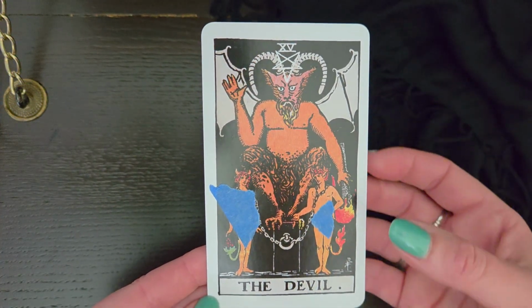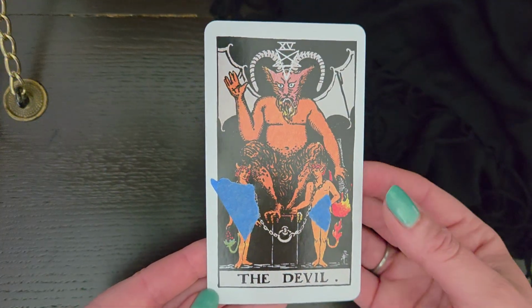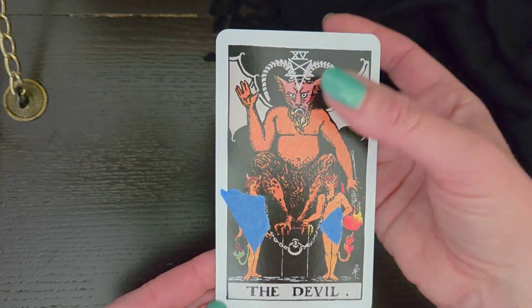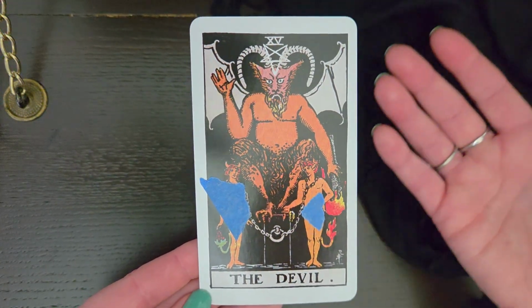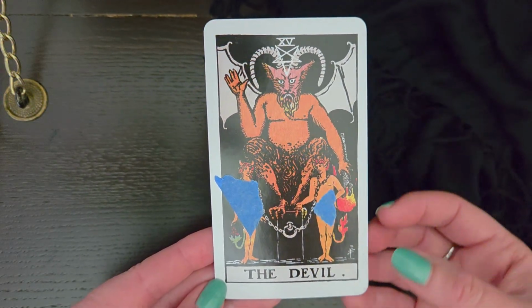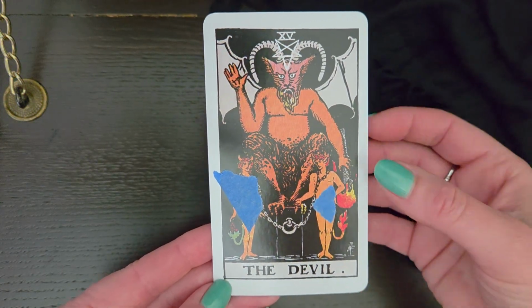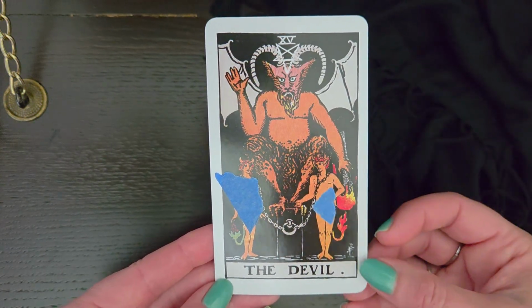So it often appears dark or intimidating, but it holds this deep transformational potential. It really is helpful in that it's illuminating where you're giving your power away. It calls us out. So when the Devil shows up, it's asking us to really look within and find where we may have these unhealthy patterns.